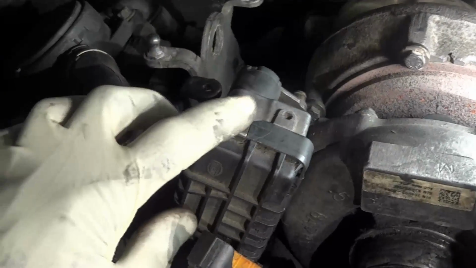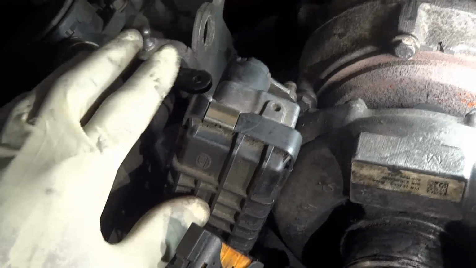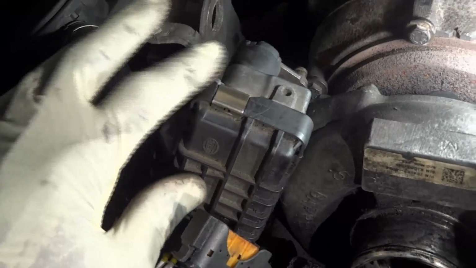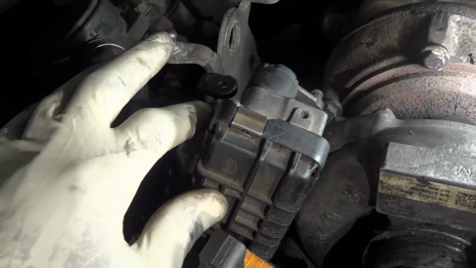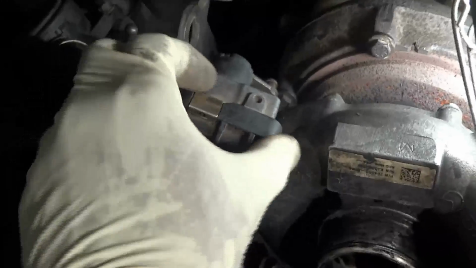and I ordered this part. I'm not gonna check the boost pressure sensor. I already checked it. I'm not gonna include that part in the video because I checked it and everything checked out okay. The boost pressure sensor is good. So the issue is this actuator.